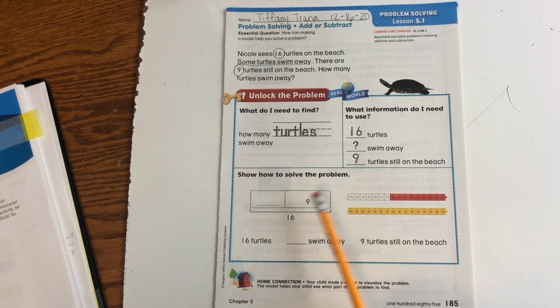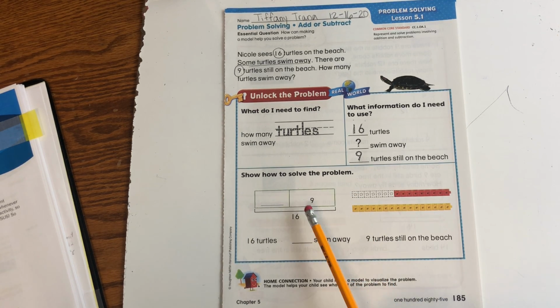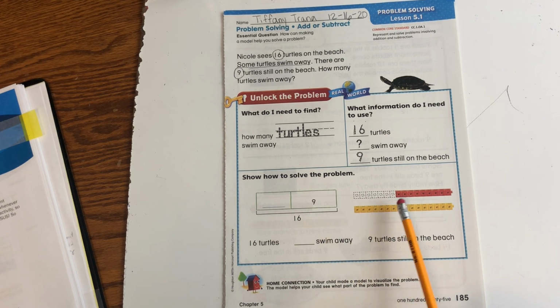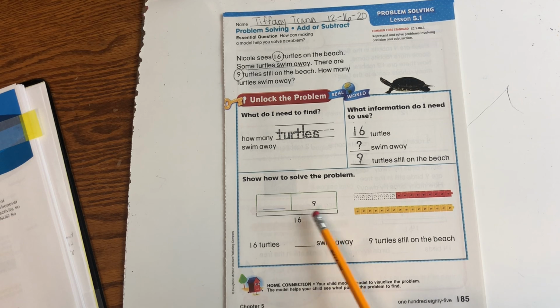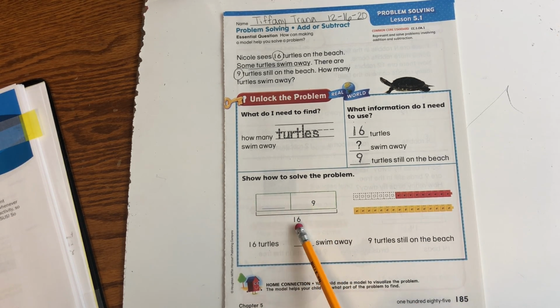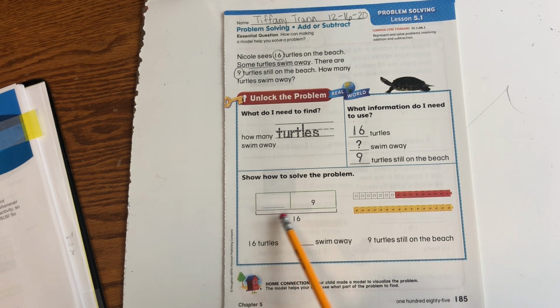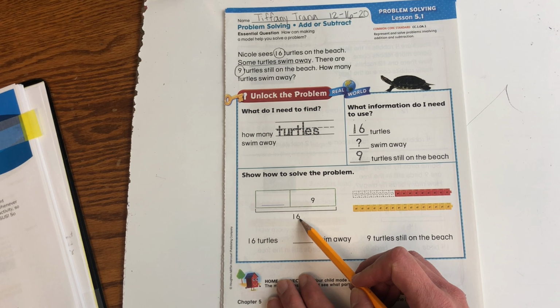They're using 2 different pictures here to help us solve, or 2 different models. They're using a bar model and a cube train. In this equation, we have 2 numbers in the bar, and we have the biggest number at the bottom representing the whole group. Here we know from the story we have 16 turtles on the beach. So we'll put that number at the bottom, won't we? It represents how many there were all together.